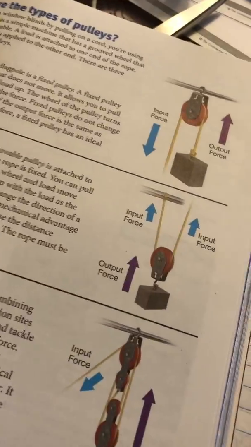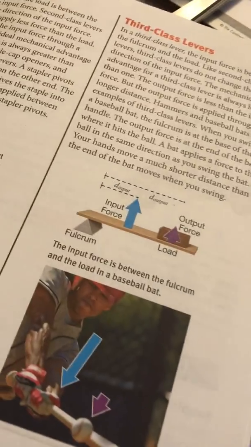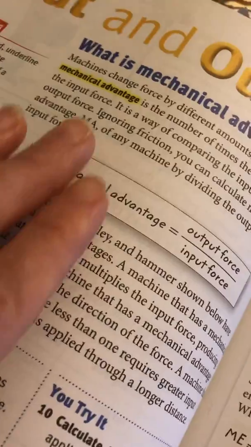Now, that should be review for you, because you would have learned that at some point. But the one thing I want to talk to you about that you probably haven't learned about is called mechanical advantage. And they start talking about mechanical advantage on page 106. So think of it this way. Mechanical advantage is how much a machine is helping you out. So the higher the mechanical advantage, the more that machine is helping you.